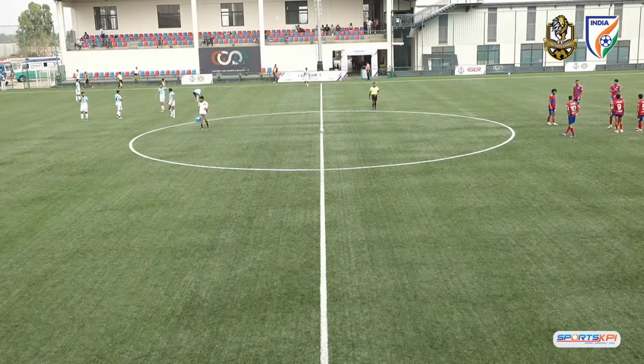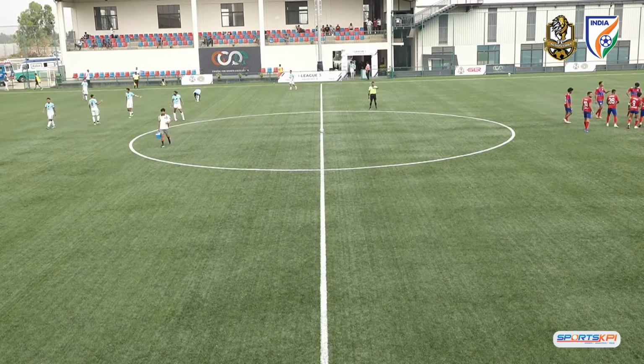Players here, they're back on the ground, looking to play the game.